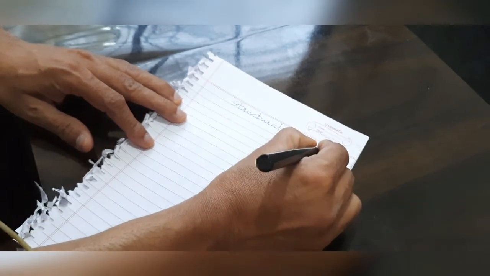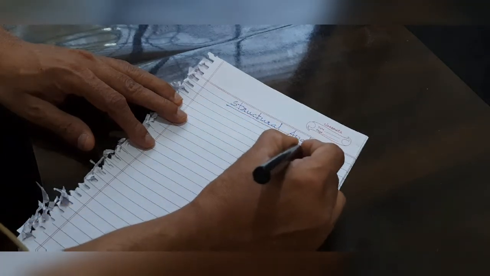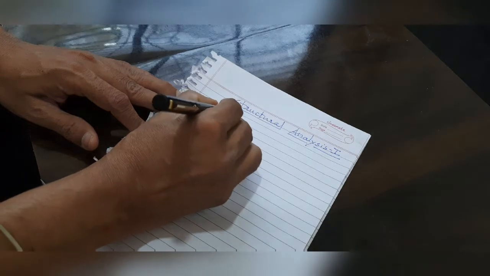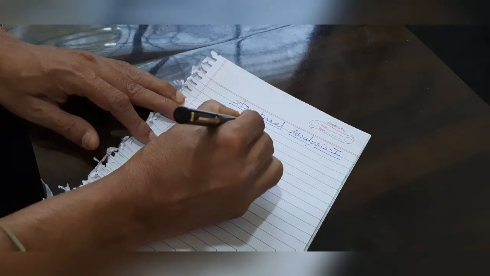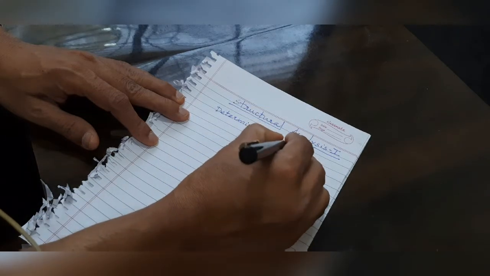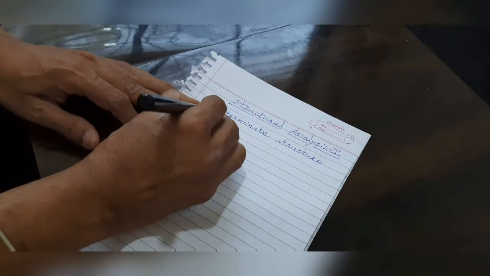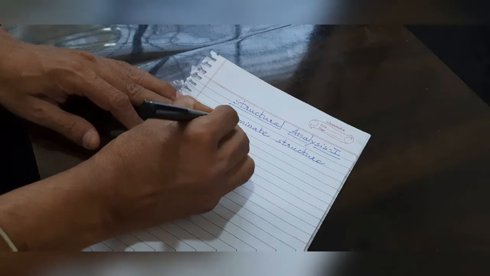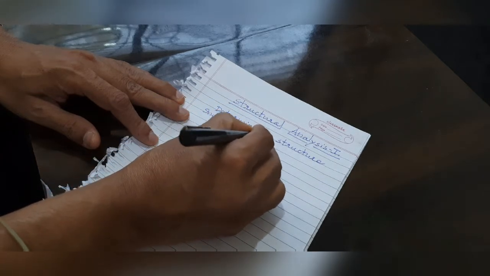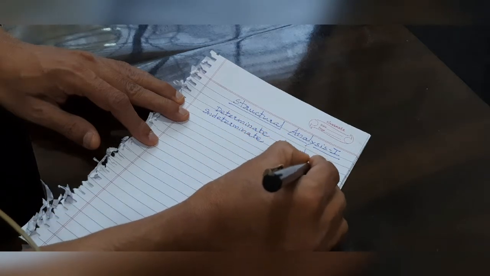Now my friends, before we enter into various methods of structural analysis, we must learn what we mean by determinate structures and what we mean by indeterminate structures. Let's get these concepts very clear. If our concepts regarding determinate and indeterminate structures are crystal clear, we will understand structural analysis in a better fashion.